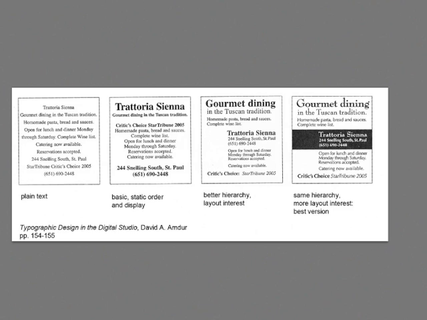So this is a very small, simple ad for an Italian restaurant, and you'll notice that the one on the left is informative, but it's really kind of boring. That has the name of the restaurant and the information. Everything is centered. It just fills the space, and it is fairly dull. It's really unlikely that anybody would notice or read this. The second version is better.